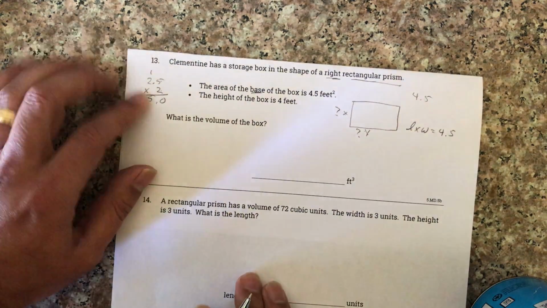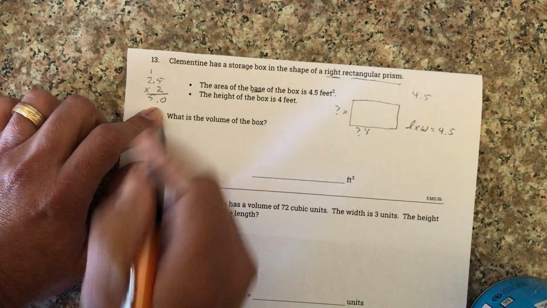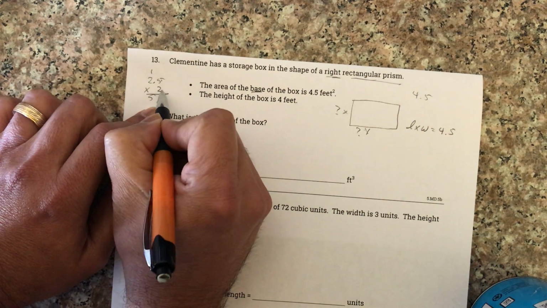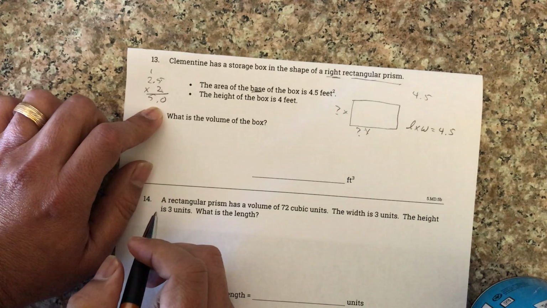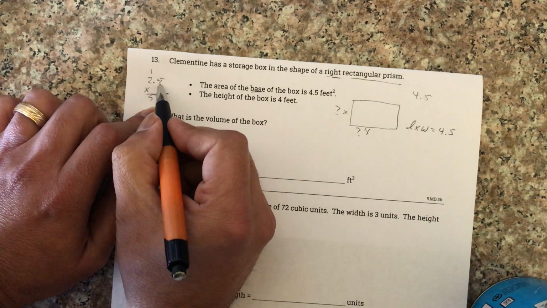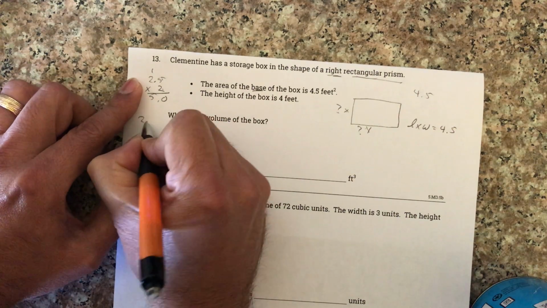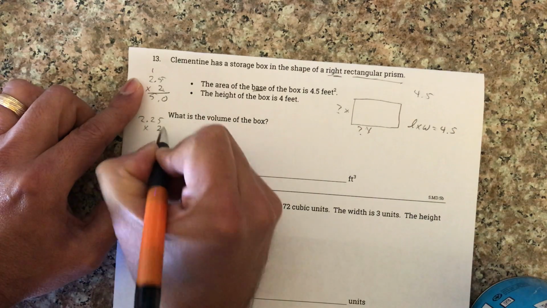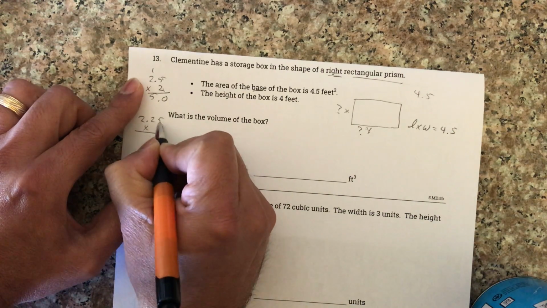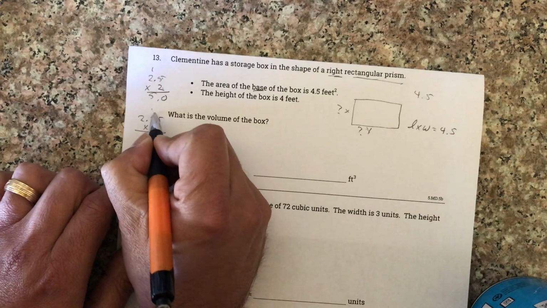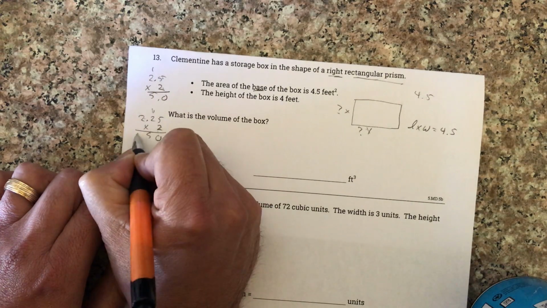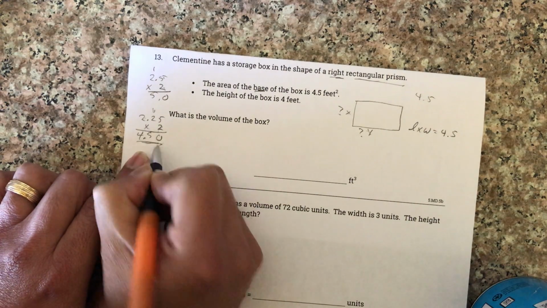I got 5, that's too big. So it has to be smaller than either 2.5 or less than 2. Let's do 2 1/4 maybe. So this is 2.25 times 2. It still looks wrong. Oh, maybe no, it's right. It's 5. Oh, look, I got it.